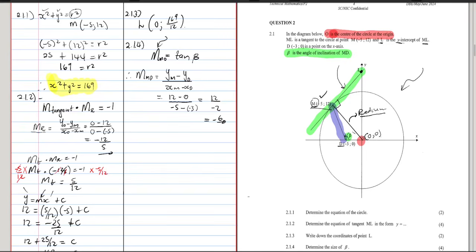So therefore, we're going to say gradient 6 is equal to tan beta. You see what I did? I did not include the negative sign there. Therefore, beta is going to be 180 minus arctan of that gradient 6.